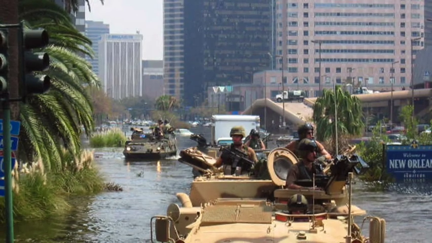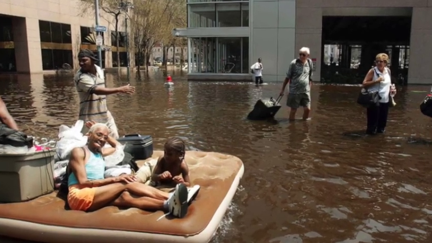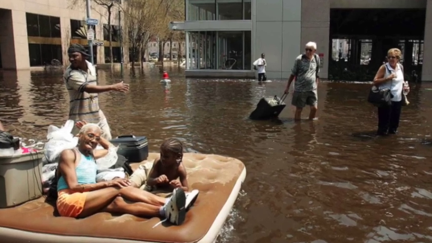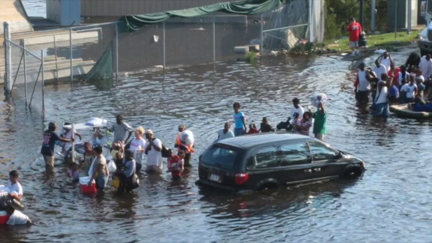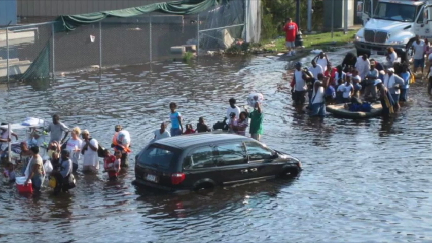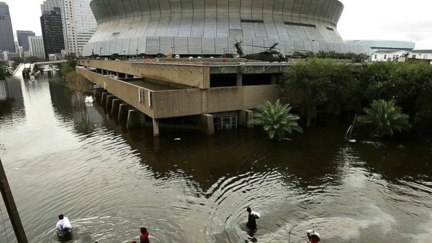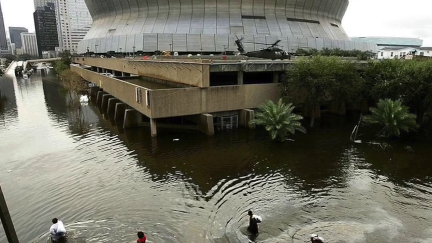Some conflicting reports were released by the news that people inside the dome were being mugged, raped, and even incidents of homicide were taking place. The news even reported that hundreds of people were dead because of the lack of law and order. Later, the reports were deemed not credible and far from the truth.